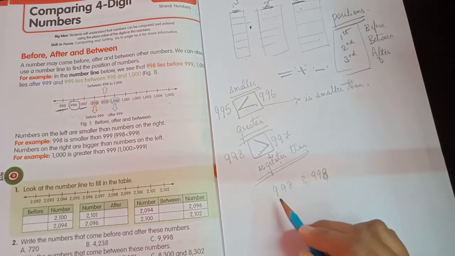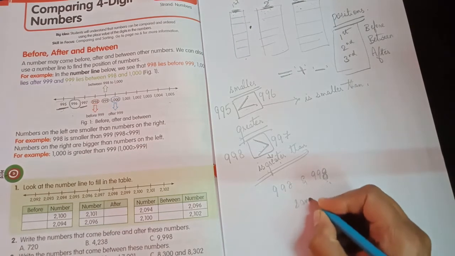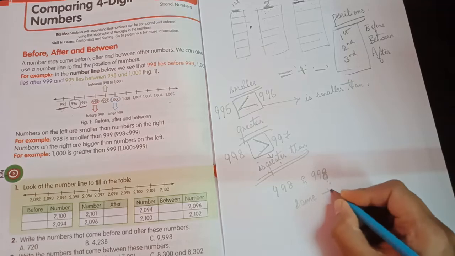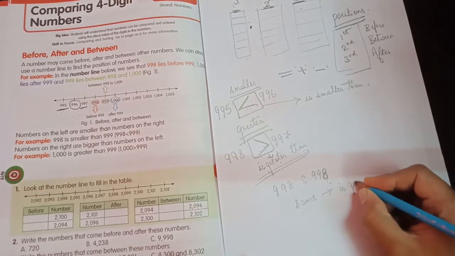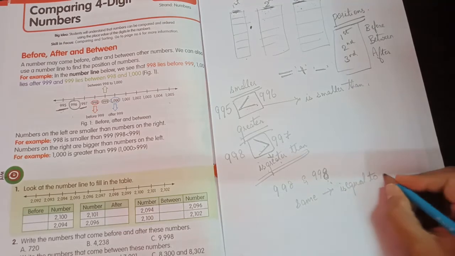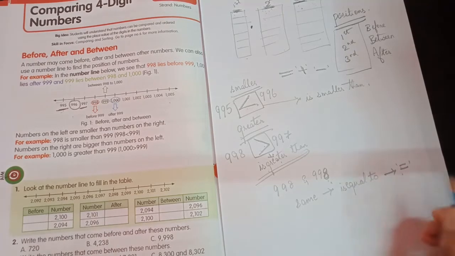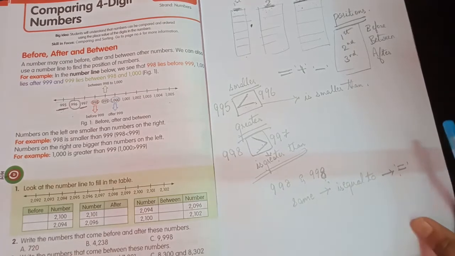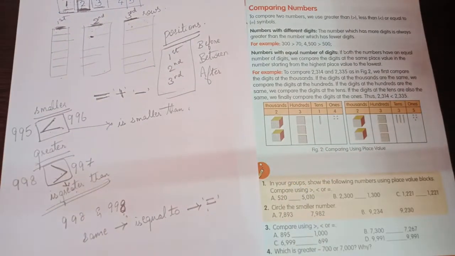They are not less than each other, they are not greater than each other, but they are the same. That means they are is equal to, okay? I'm using a sign of this. Yes? So let us start comparing the numbers by using the signs.